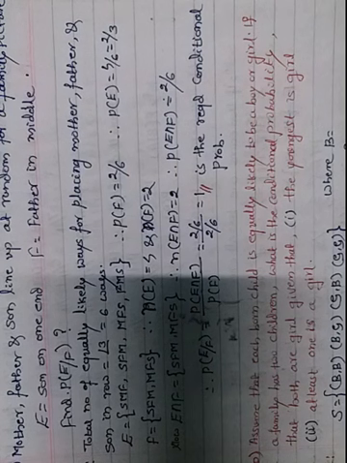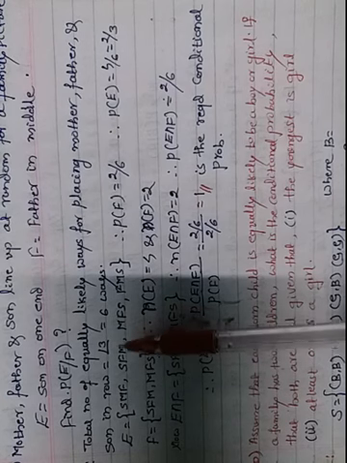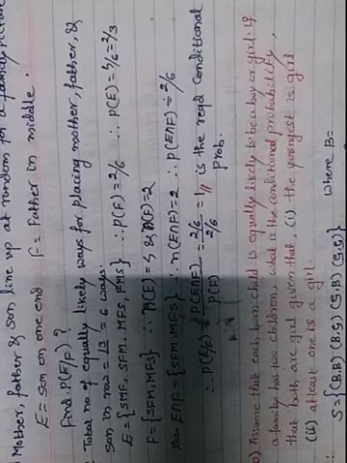Yes, to find this, I have used permutation here. Do you know the definition of permutation and combination? You have already studied it in an earlier class.